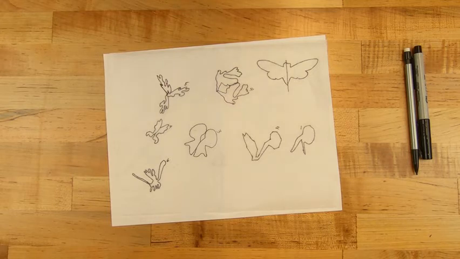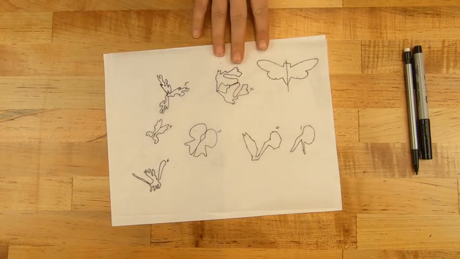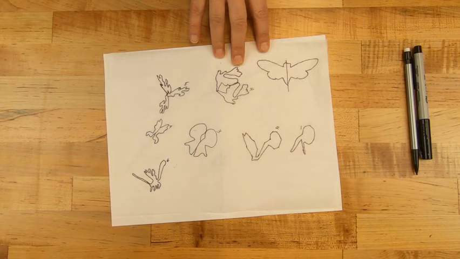Once you've completed this, you'll take an image of it so that I can see what's going on. You may have to go over your pencil lines with a Sharpie if you choose to use pencil, so I can see your designs. And you're going to upload that into your digital portfolio and submit it for your points.